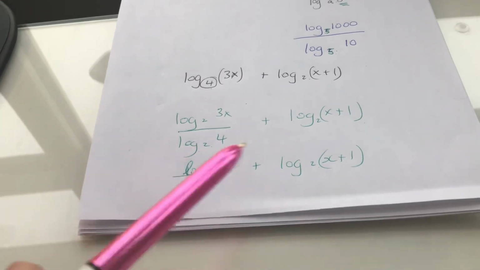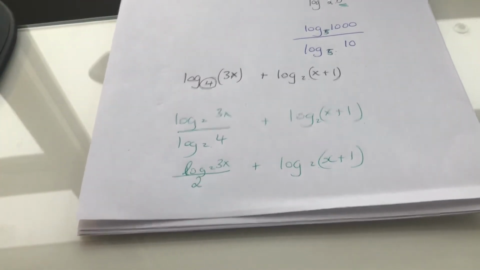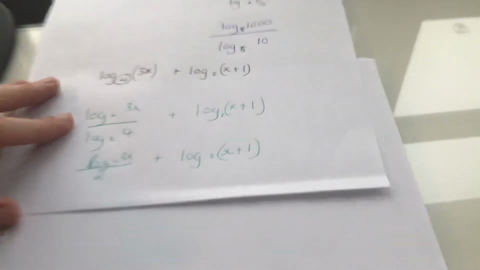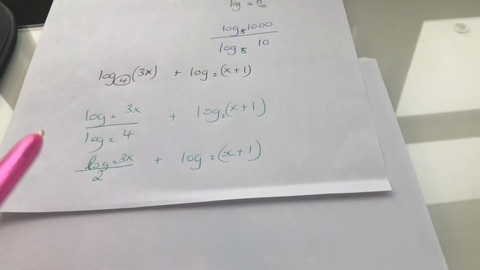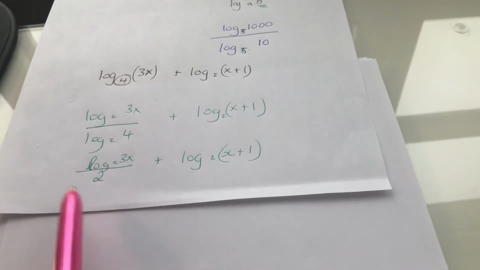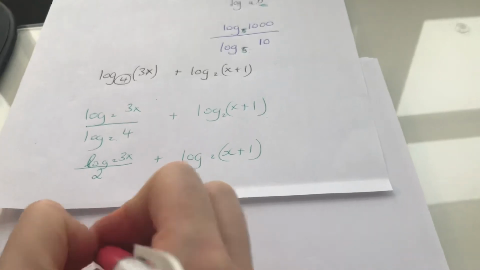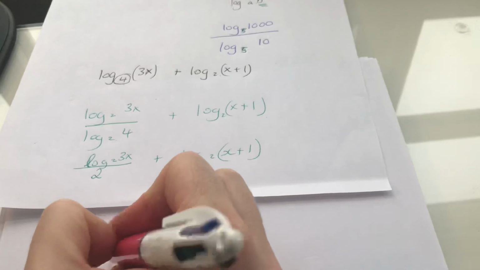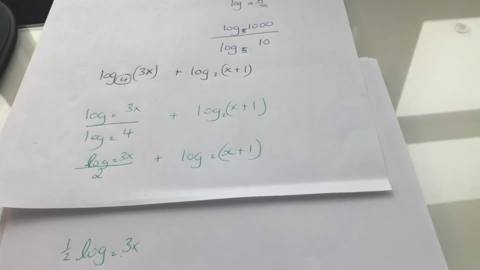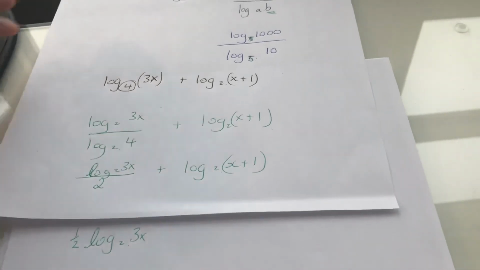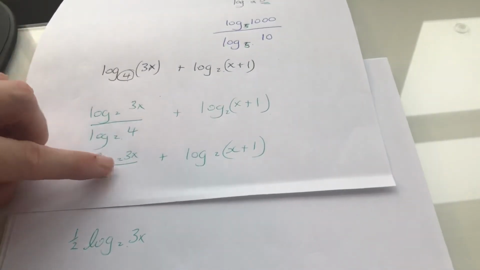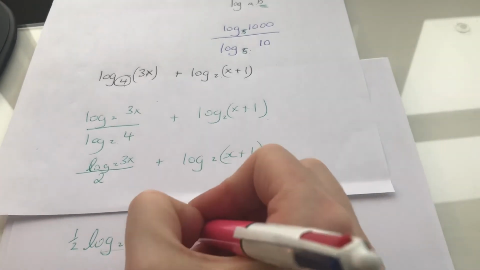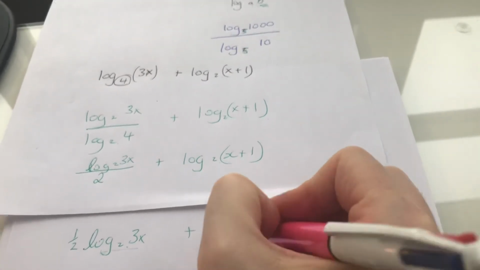I'm going to make this look a little bit simpler, and I'm going to again try to use rules in my log tables to do that. So this might just get you more familiar with other rules in your log tables. So to divide by 2 is the same as multiplying by a half. So this is a half times log 3x in the base 2. I hope you can see that they're the same thing. That divided by 2 is the exact same as that multiplied by a half, plus log of x plus 1 in the base 2.